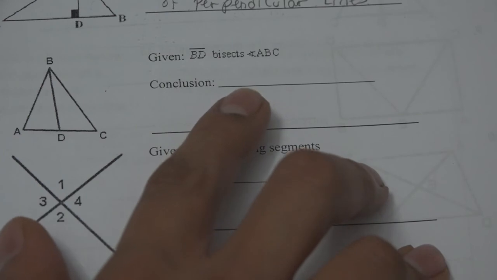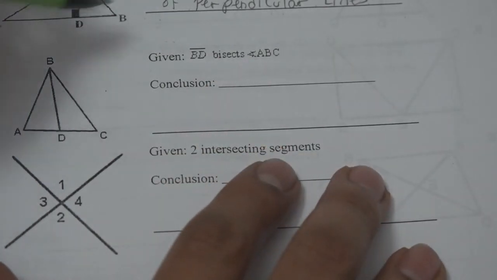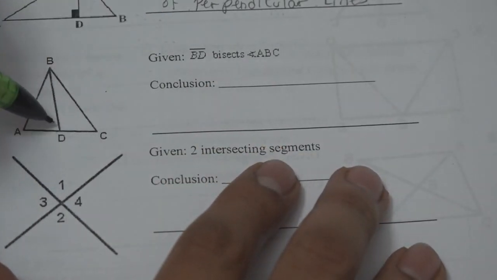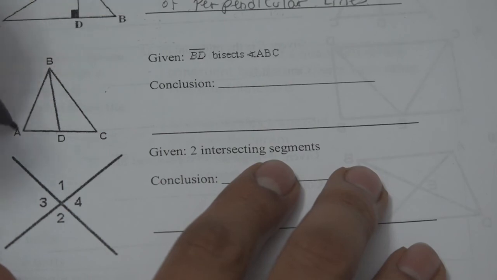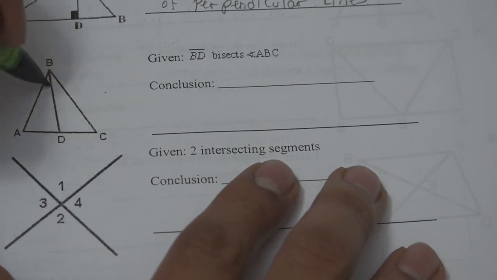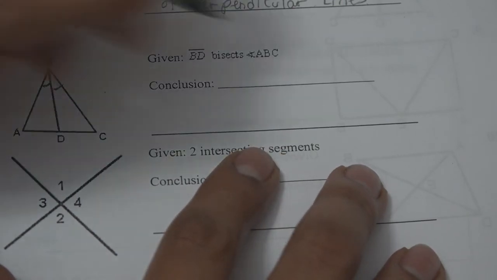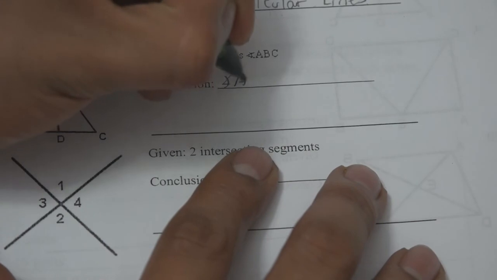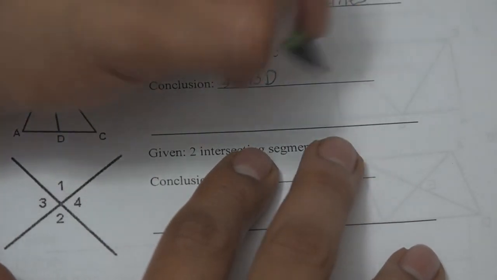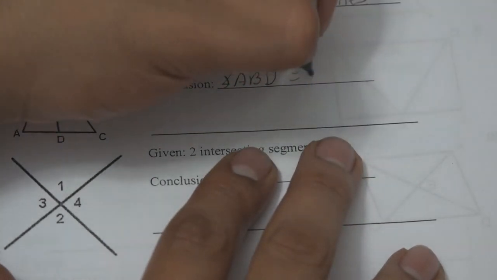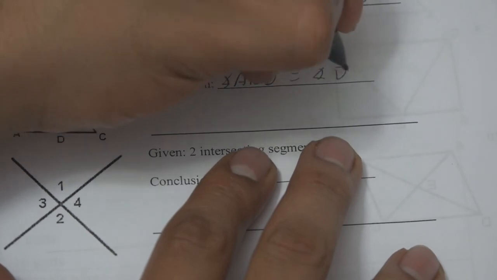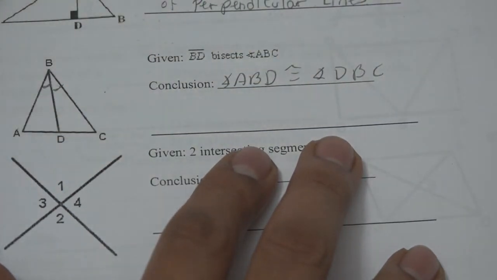So BD bisects angle ABC. BD bisects the angle ABC. This angle gets bisected. So I already know what my conclusion is. Angle ABD is congruent to angle DBC.